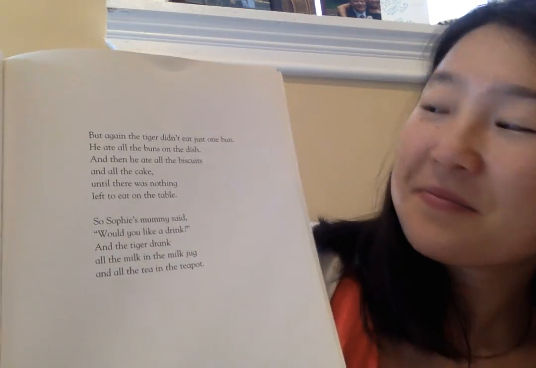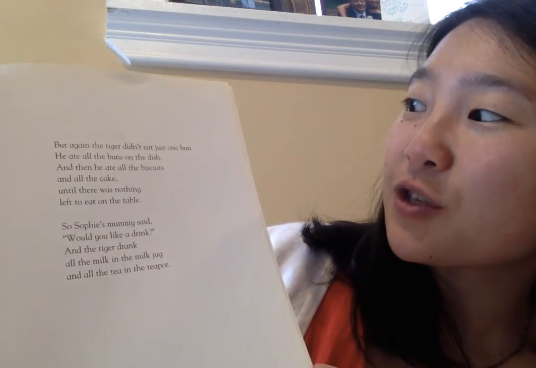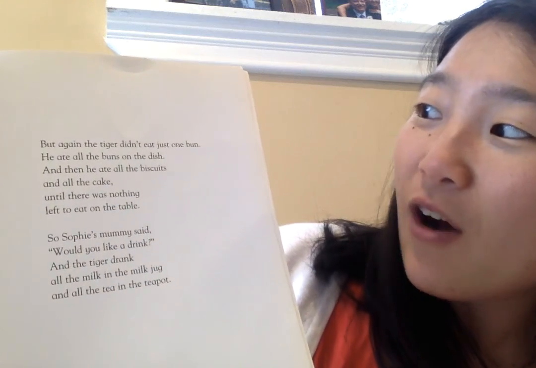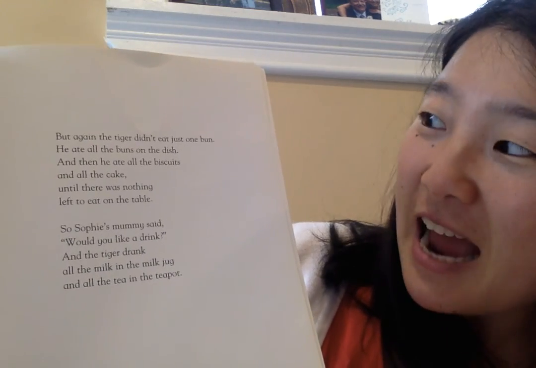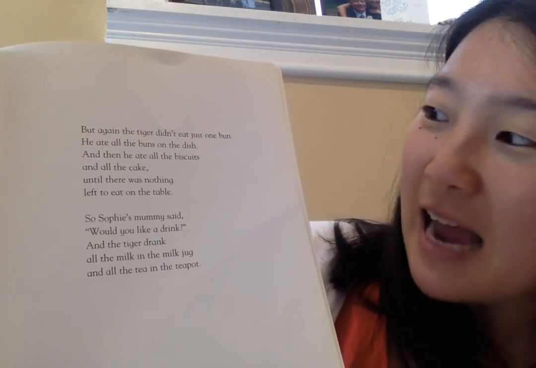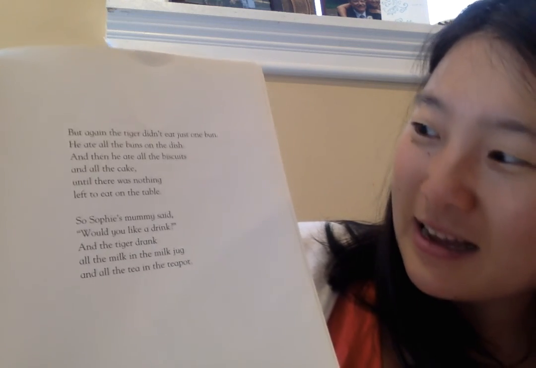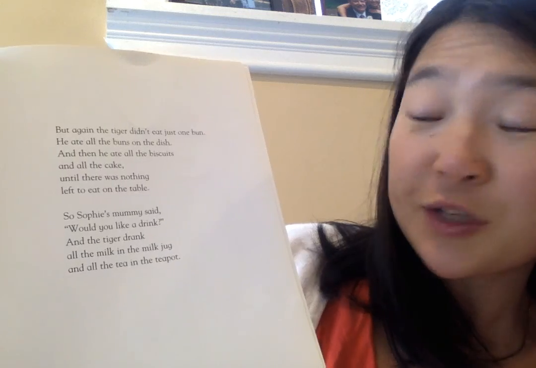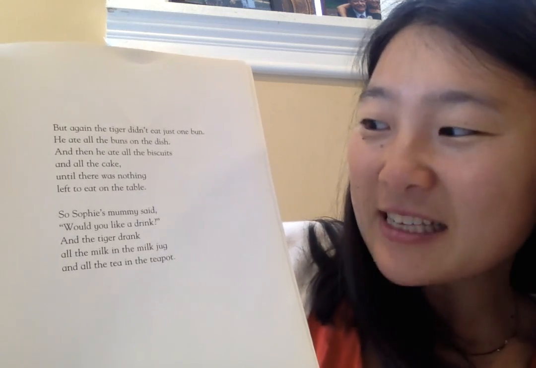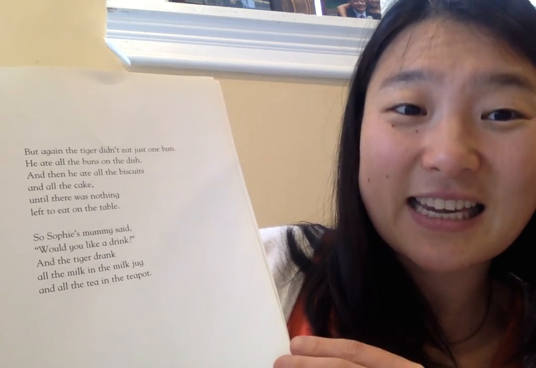But again, the tiger didn't take just one bun. He ate all the buns on the dish. And then he ate all the biscuits and all the cake until there was nothing left to eat on the table. So Sophie's mummy said, "Would you like a drink?" And the tiger drank all the milk in the milk jug and all the tea in the teapot.